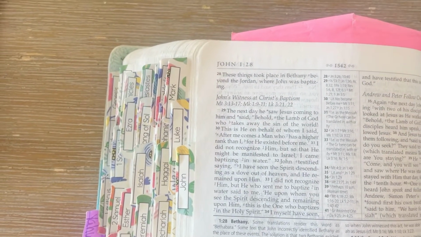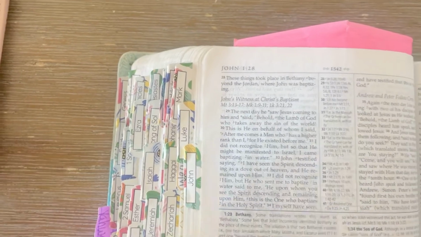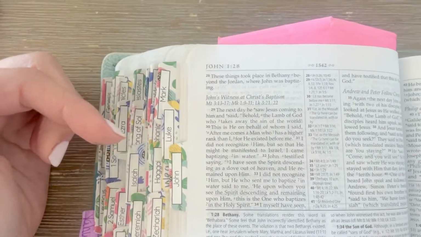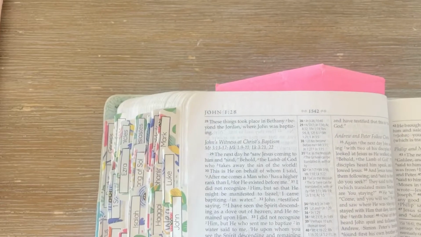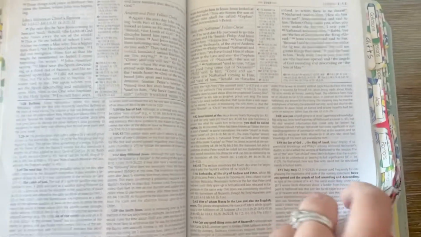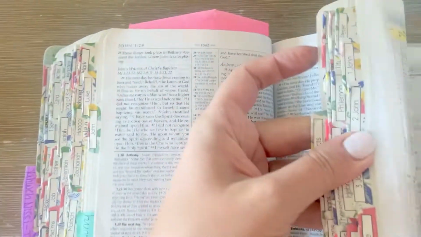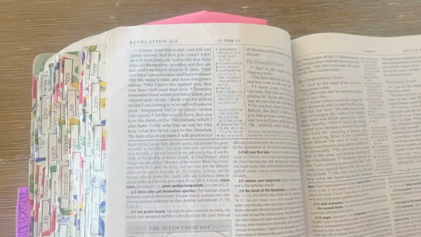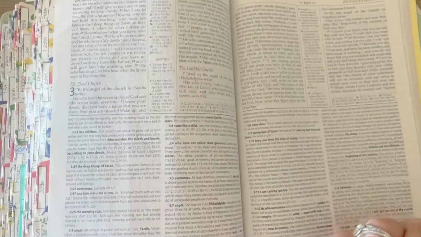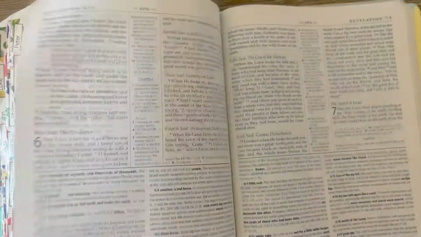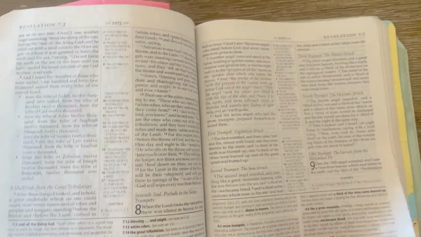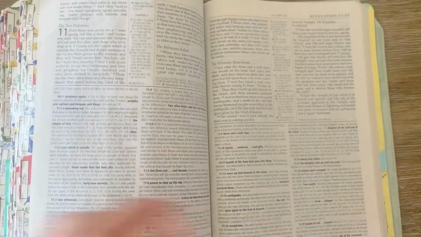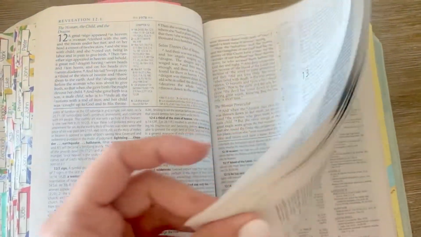And so that's a really, really interesting way to study scripture, by looking at other parts of scripture. And so continue on. Again, this is how the entire Bible is laid out, the way that John MacArthur laid out this Bible. Let's go to the back of the Bible. So not only does the front of the Bible have good resources, but so does the back.